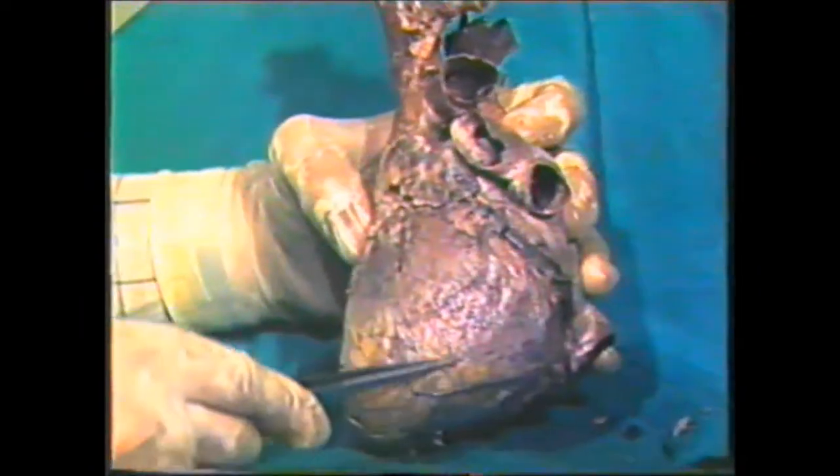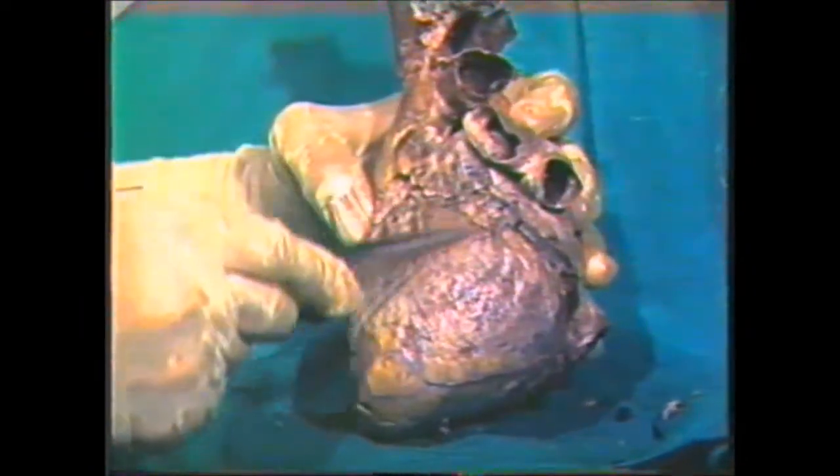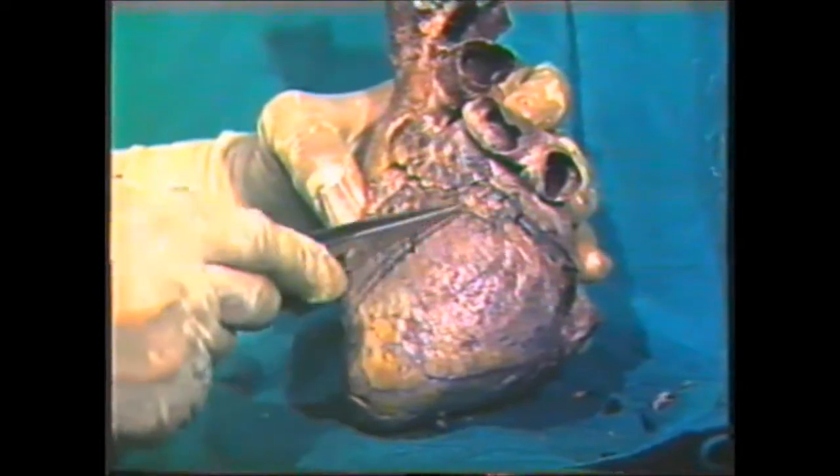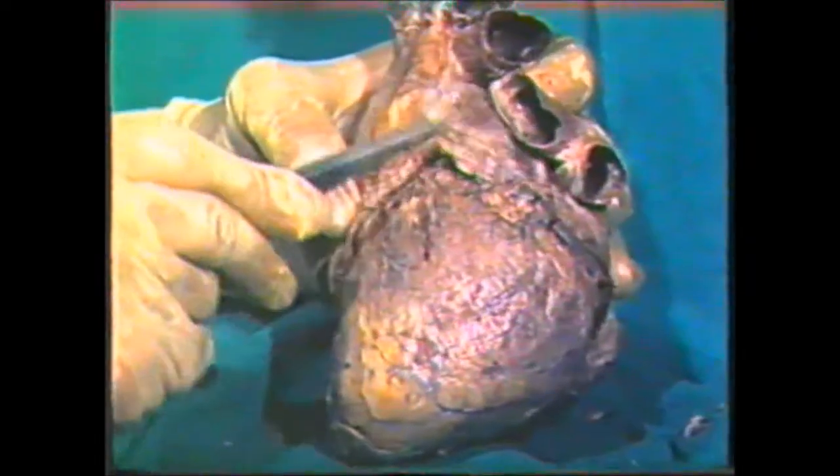This is the left border of the heart. Notice the left ventricle and auricle of the left atrium above it. This is the projecting aortic arch forming what is called the aortic knuckle.